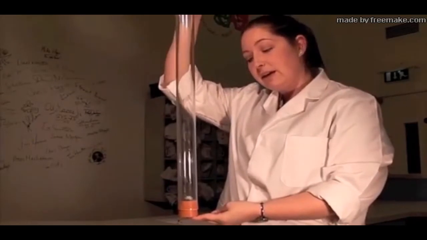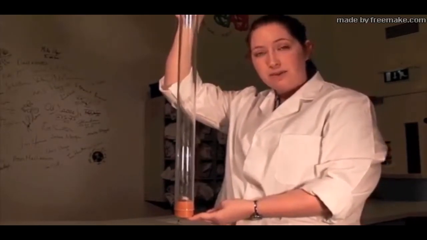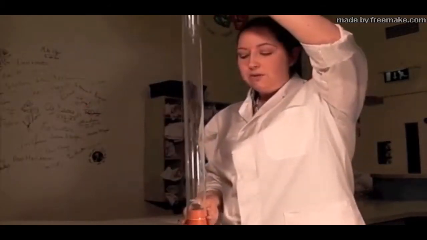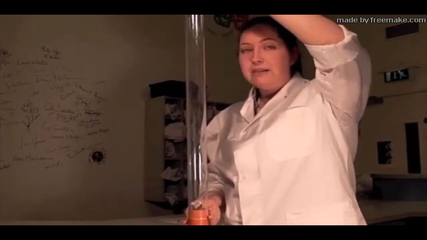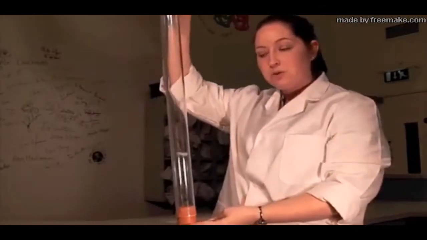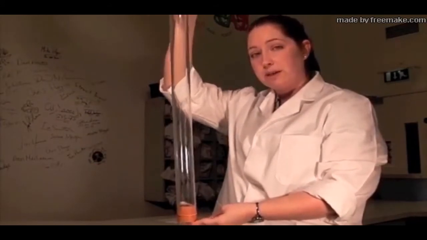Now, air resistance has two factors. One, the mass of the object, and two, the surface area of the object. So our feather is very light, it has a small mass, but a very large surface area. So that means it falls slower due to air resistance than the coin does.